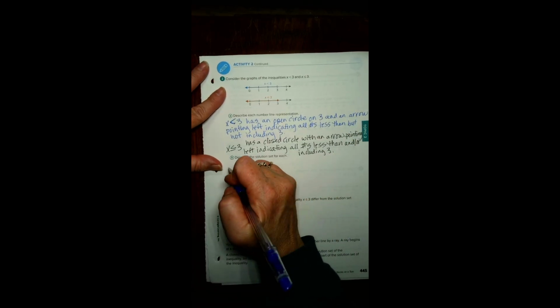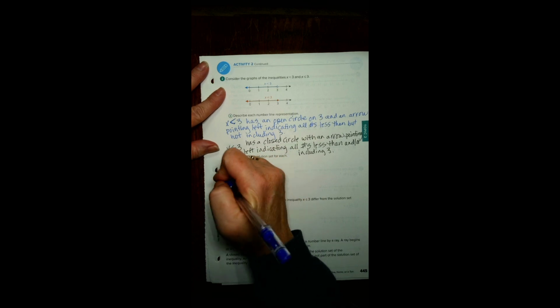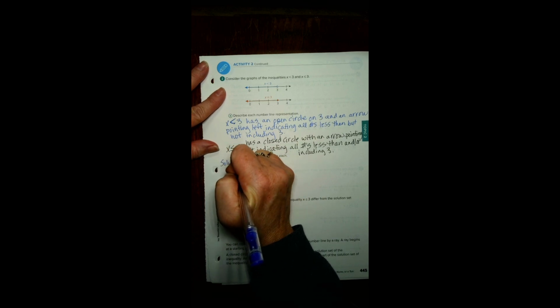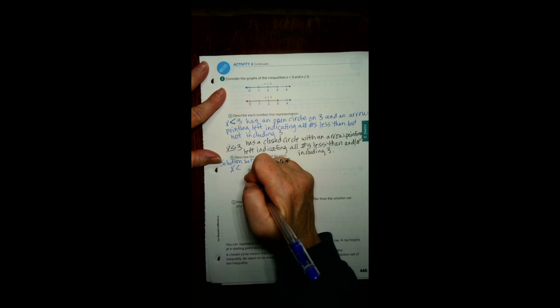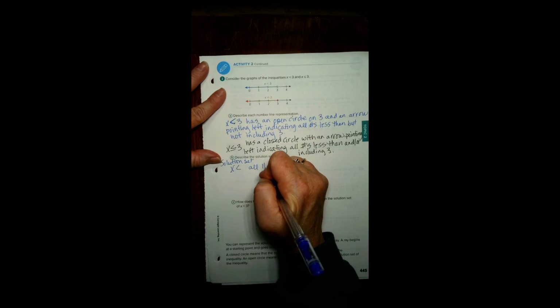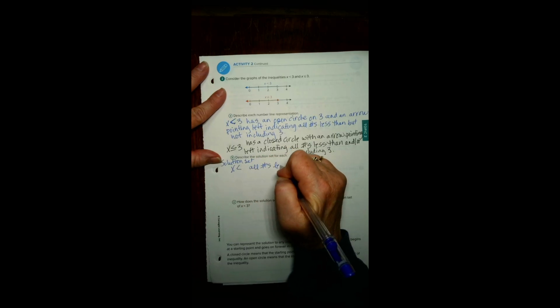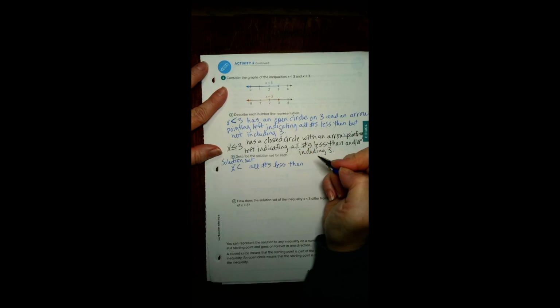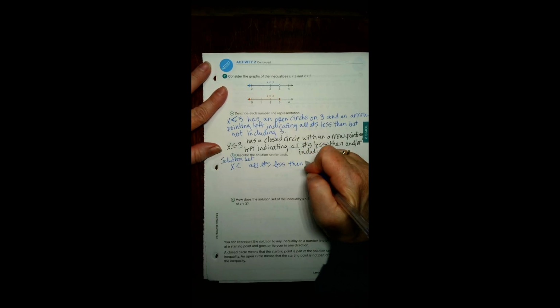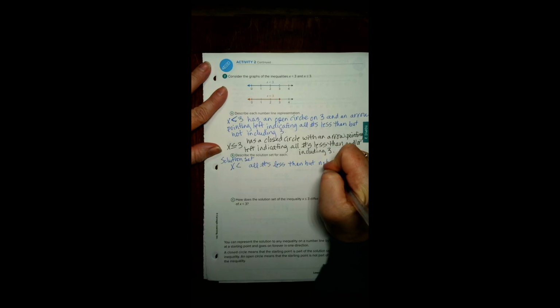Describe the solution set. X is less than 3 would be all numbers less than but not including 3.